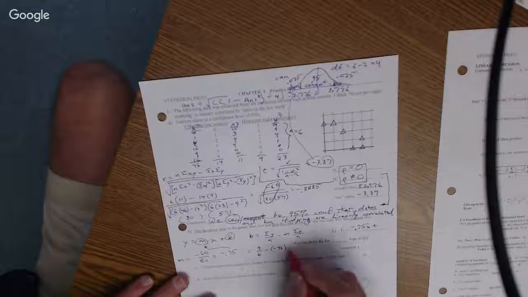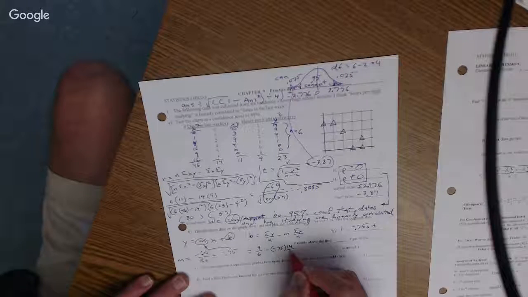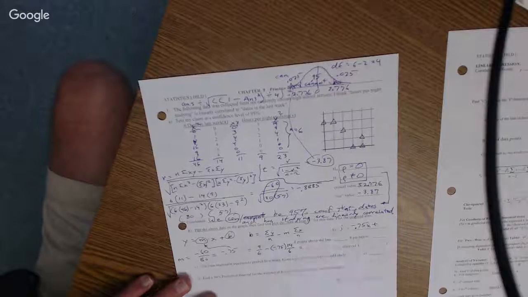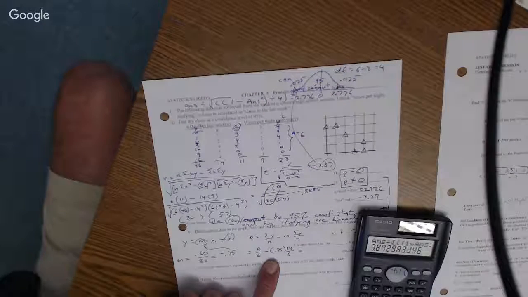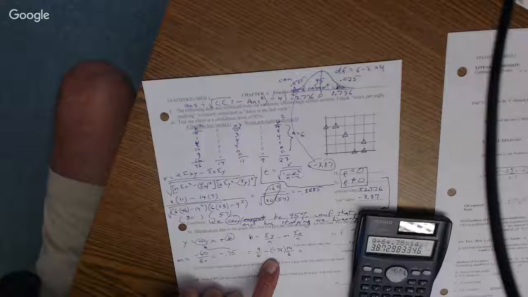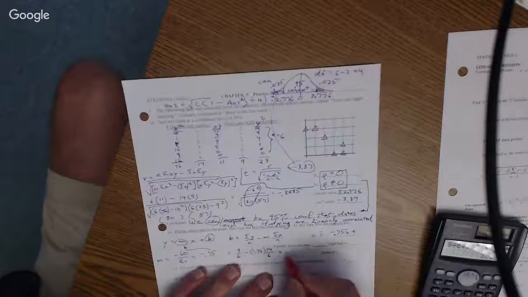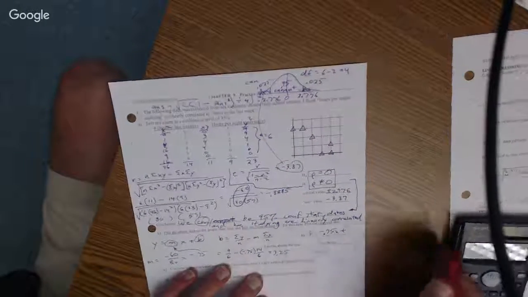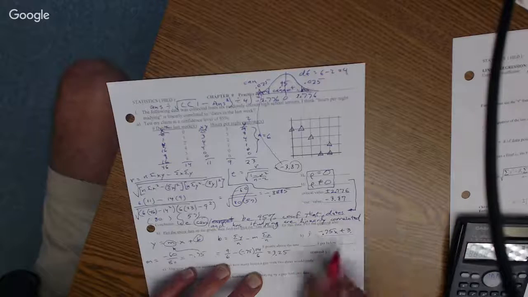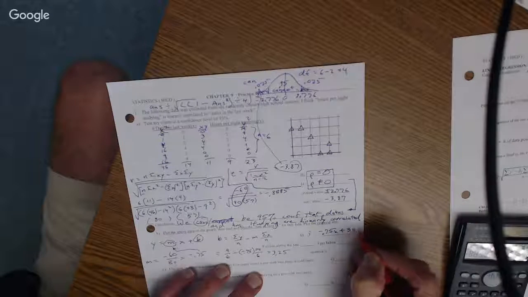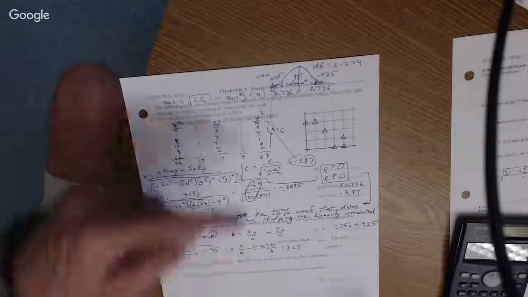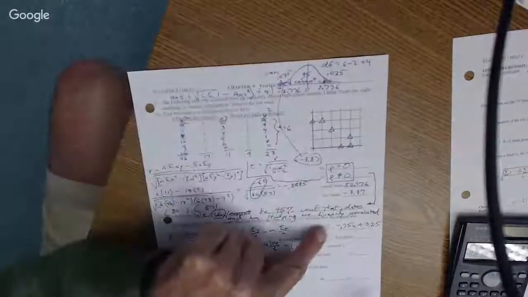Sum of the x's over n is 14 over 6. So you do that all in one step on your calculator. 9 divided by 6 plus 0.75 times 14 divided by 6. Don't hit equals until the very end. And that turns out to be 3.25. So the line of best fit is negative 0.75x plus 3.25. So that's, out of the infinite number of lines that we could draw on this graph, the one that best fits the data.